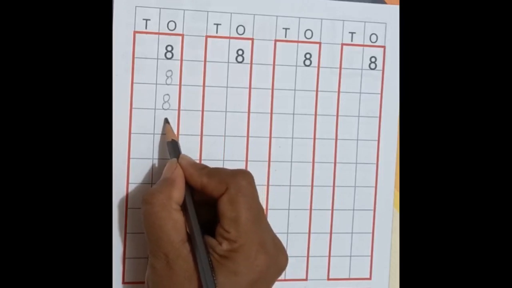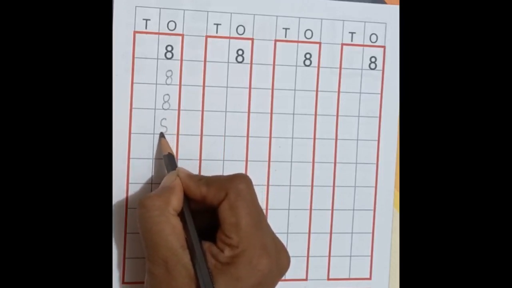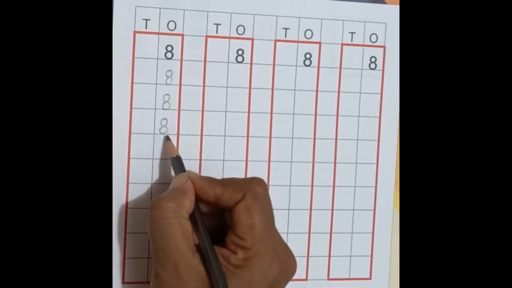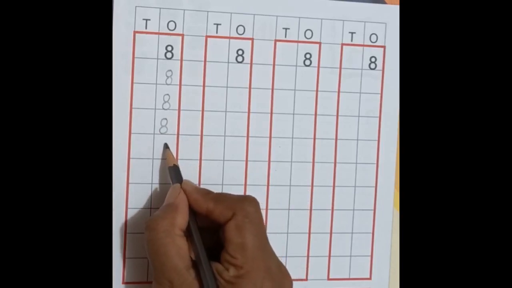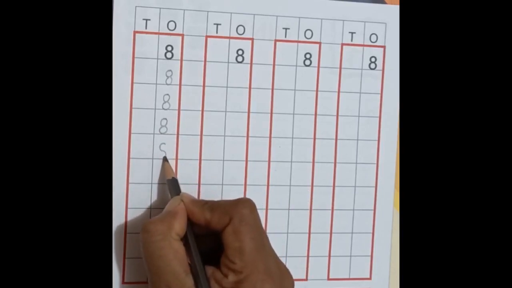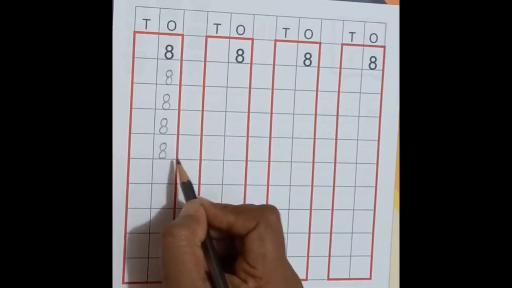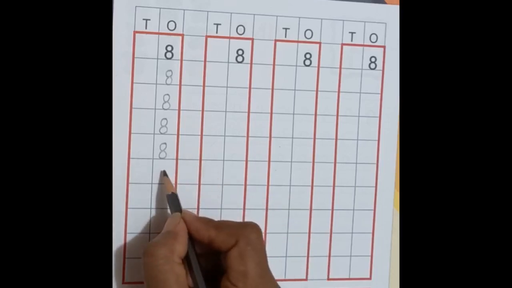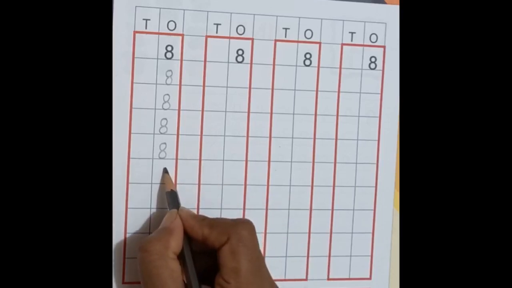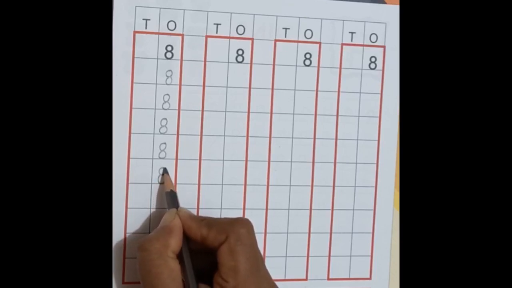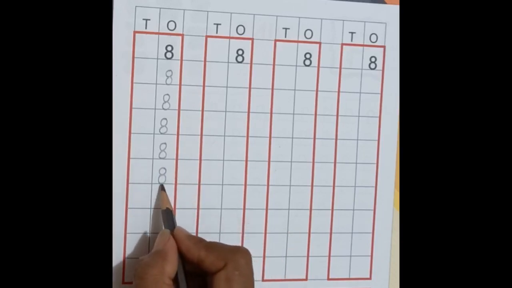Again, C curve, reverse C curve and close it. Number 8. Again, C curve, reverse C curve, go up and close it. Number 8. Again from the middle of the box we will make C curve, reverse C curve, touch the bottom line and close it. Number 8.